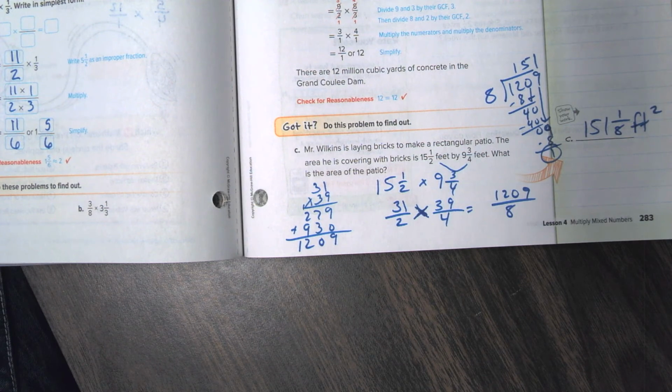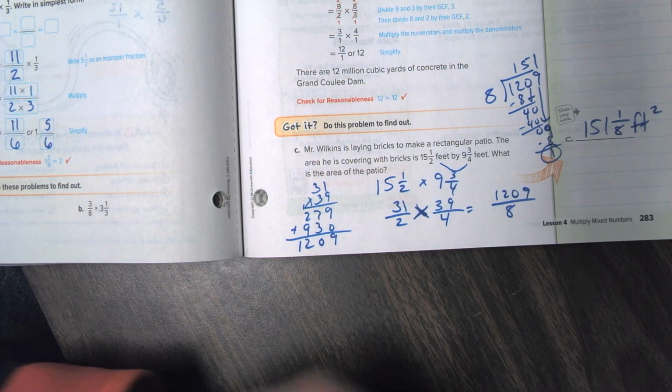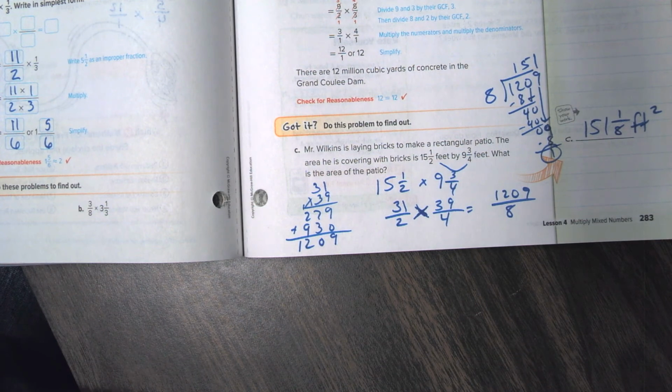Okay? So that's how you work these out. So all you're doing is multiplying mixed numbers here, guys. So mixed numbers, just change them into improper fractions, multiply the numerators, multiply the denominators, simplify if you have to.